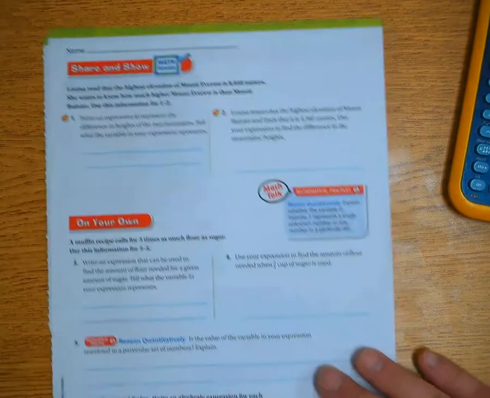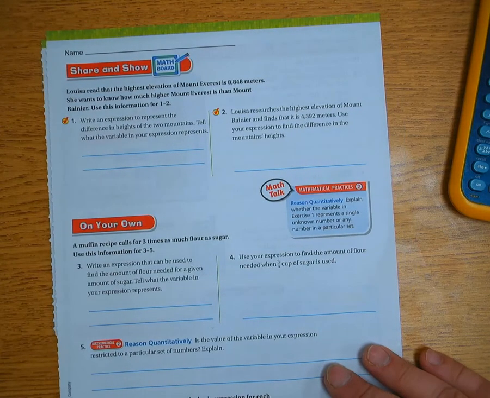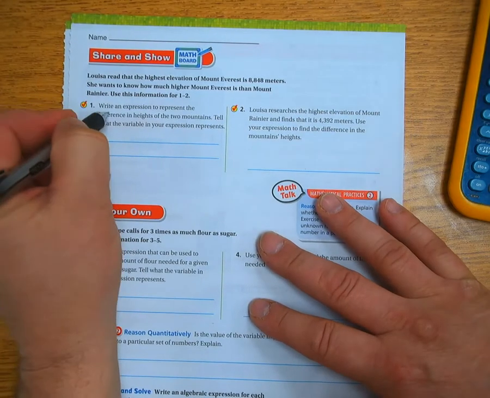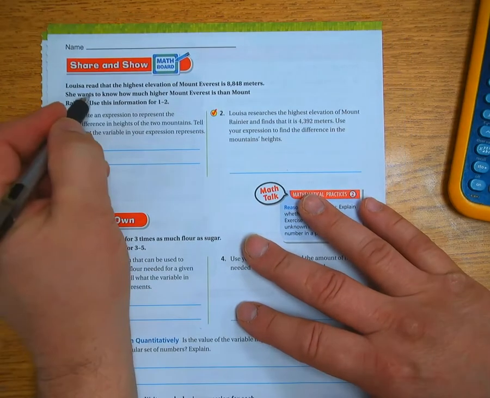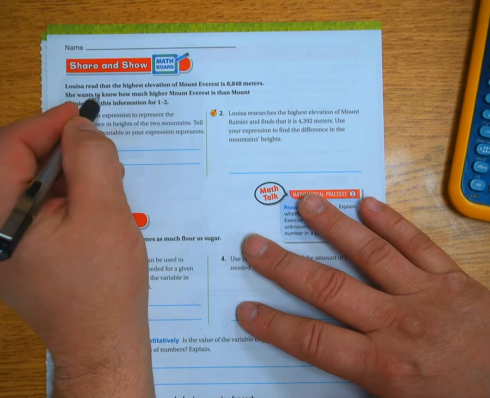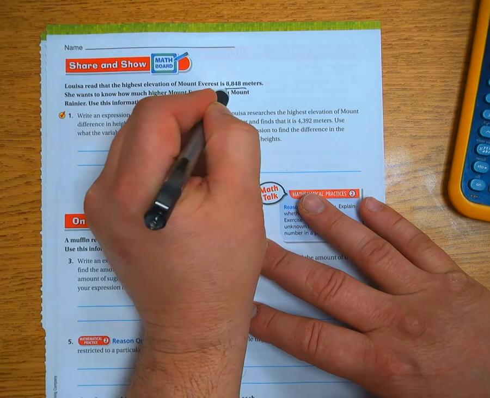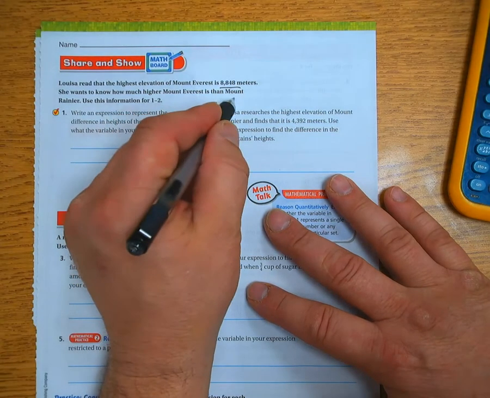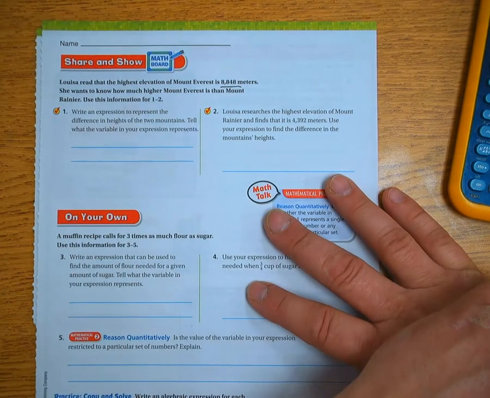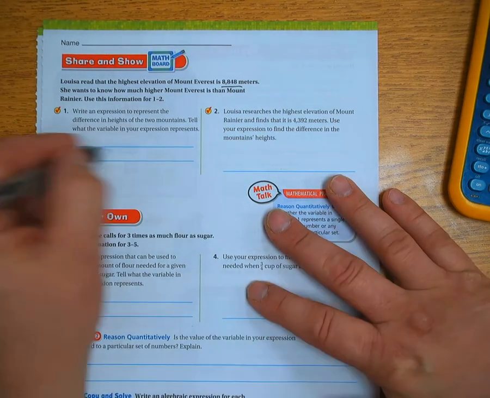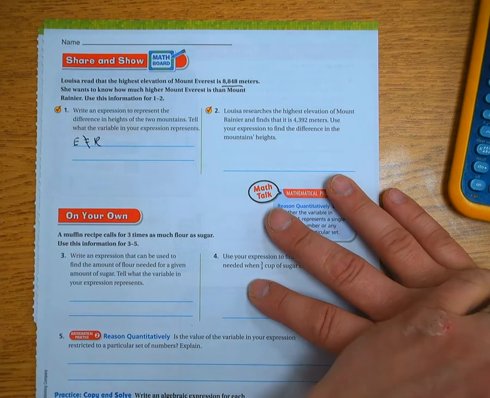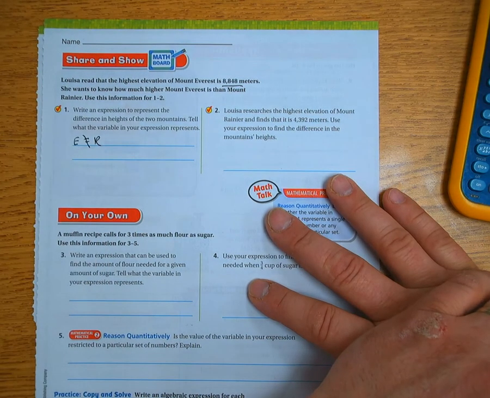Okay, so we have a variety of these. Make sure you answer the question that it says. It says we're writing an expression, okay? Louisa read that the highest elevation of Mount Everest is 8,848. She wants to know how much higher Mount Everest is than Mount Rainier. So remember what we did in class. Does Everest equal Rainier? No, it does not. Mount Everest is higher than Mount Rainier.